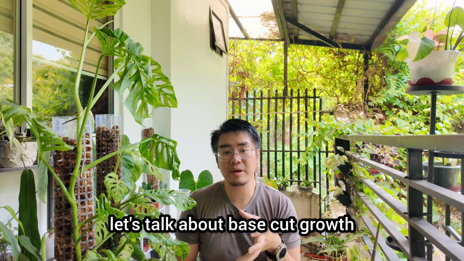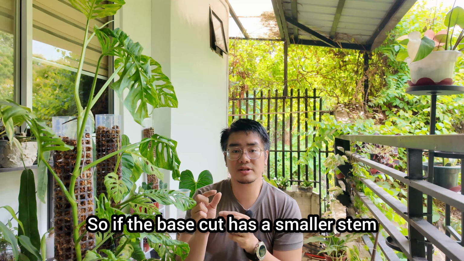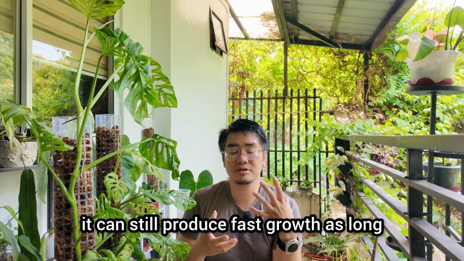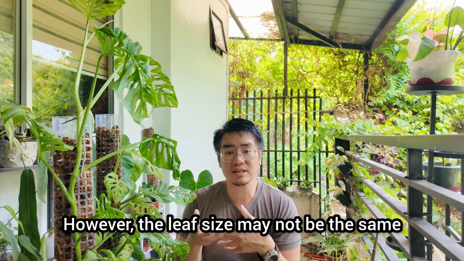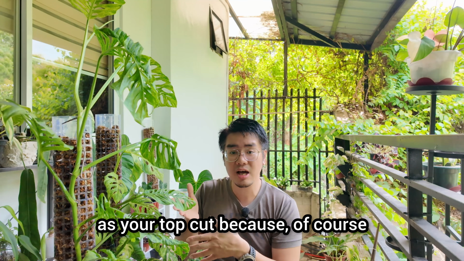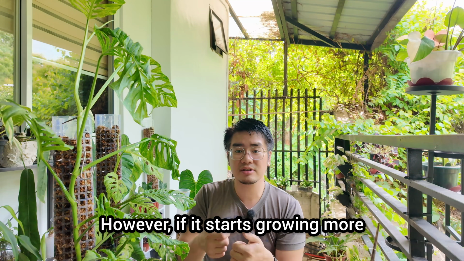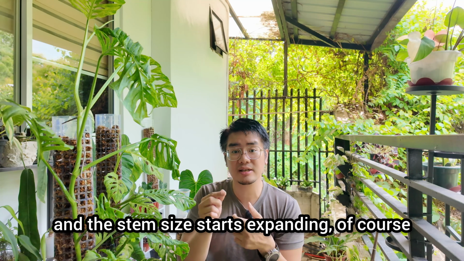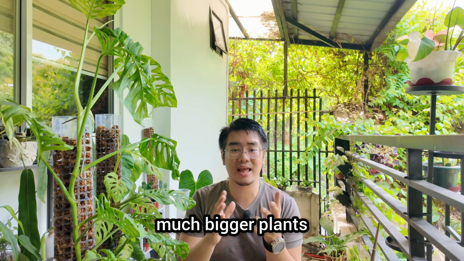Lastly, let's talk about base cut growth. So if the base cut has a smaller stem, it can still produce fast growth as long as the roots are good. However, the leaf size may not be the same as your top cut, because of course, leaf size is all about the size of your stem. However, if it starts growing more and the stem size starts expanding, of course, you're gonna get much bigger plants.